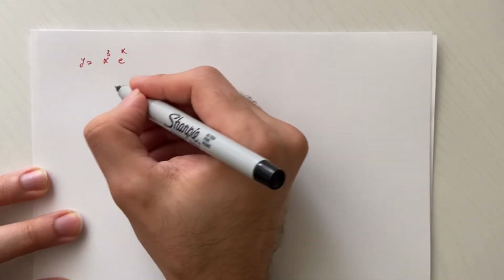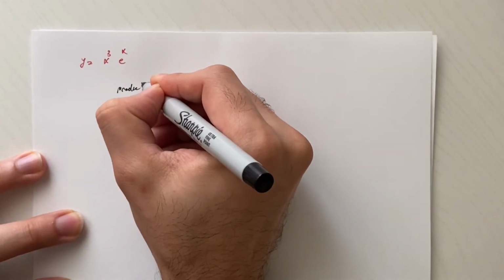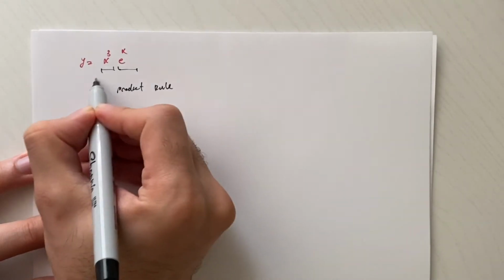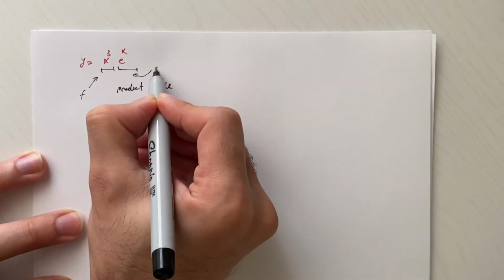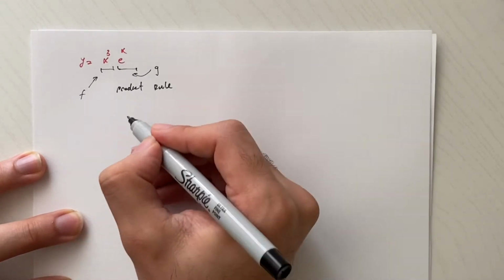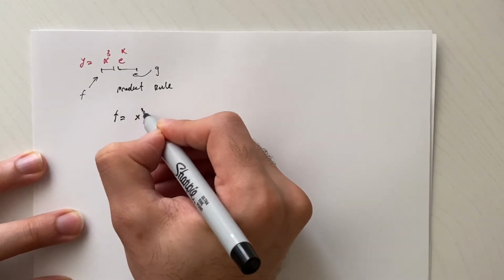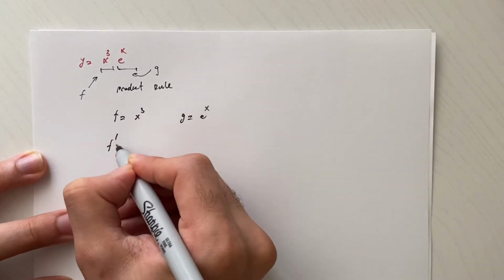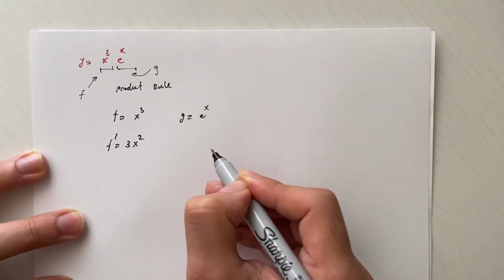Here we have this function and we want to differentiate it, so we're gonna use the product rule. Since we have two multiplied functions, we'll assign the first function to f and the second function to g. So f of x is gonna be x cubed and g is gonna be e to the x, and we want to take the derivative of each function.